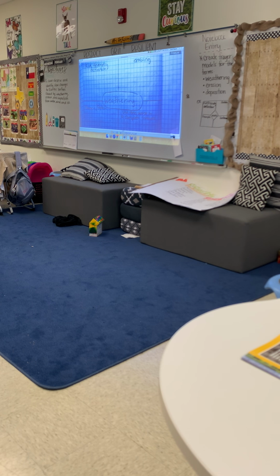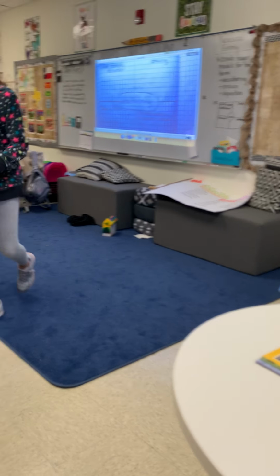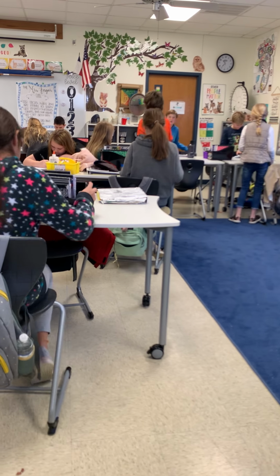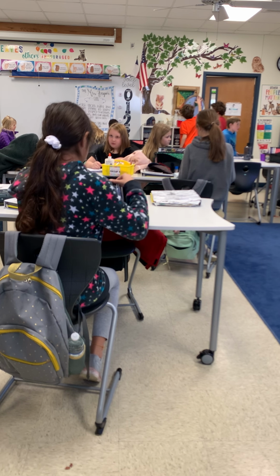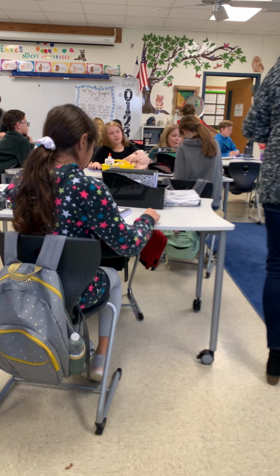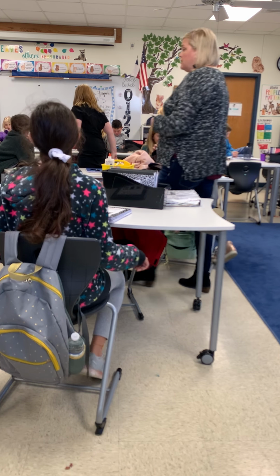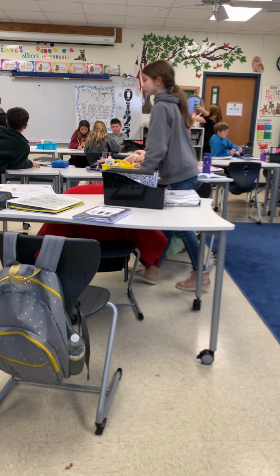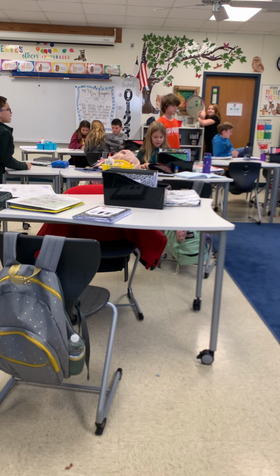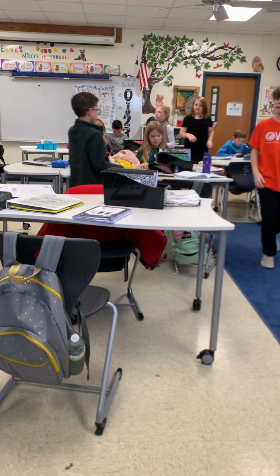Okay, so you should have your journal. And you should be drawing your air models first. If you would like a ruler, they're in the top drawer over here. Just make sure you put them back, okay?